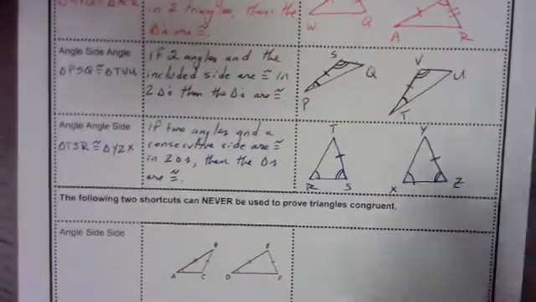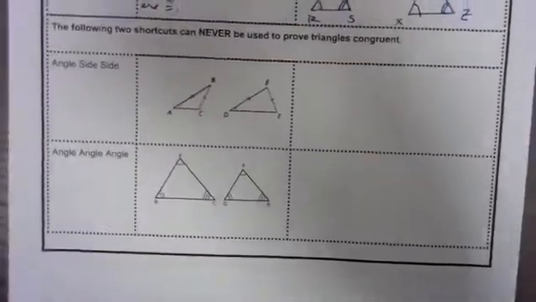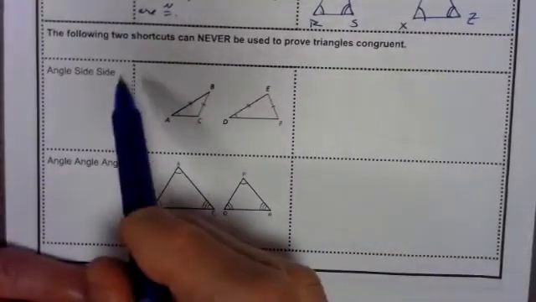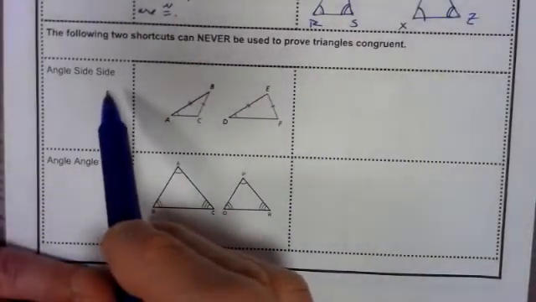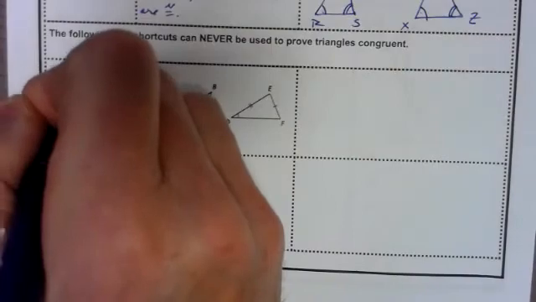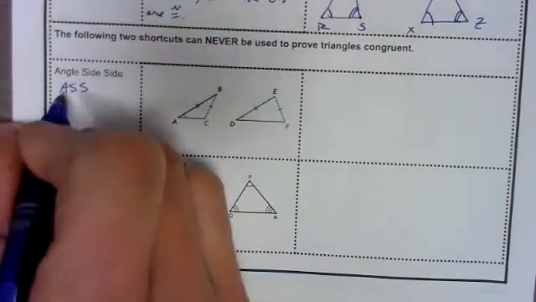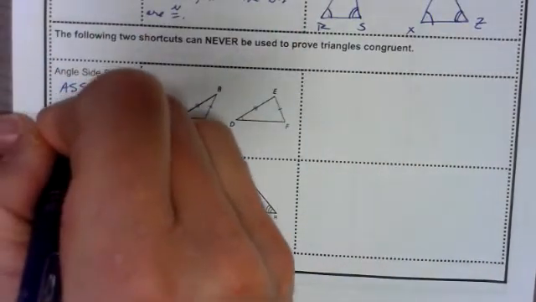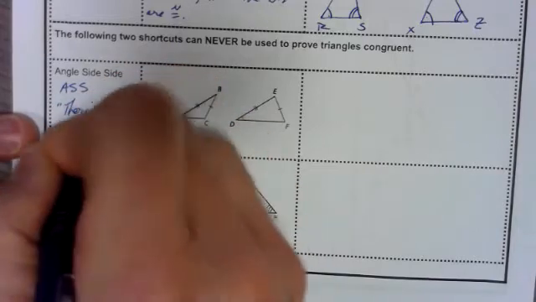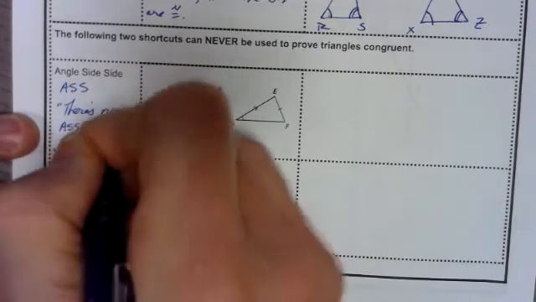Now, there are two that will never prove triangles congruent. The first one is angle, side, side, also known as ASS. And a good way to remember this is there's no ASS in math.